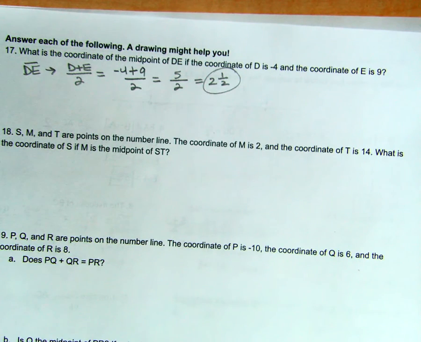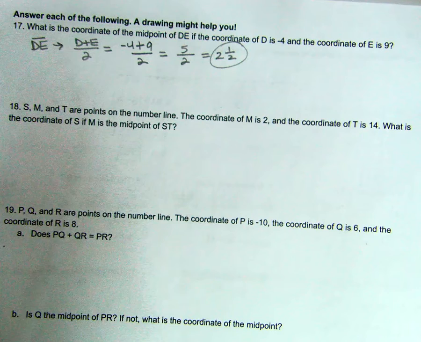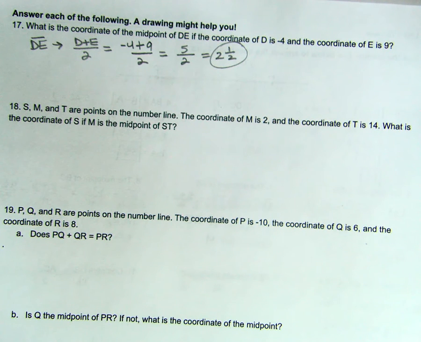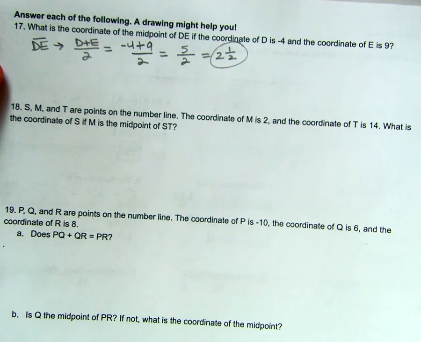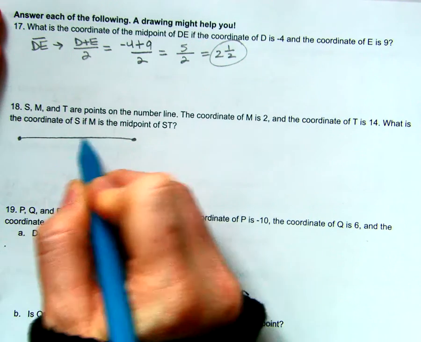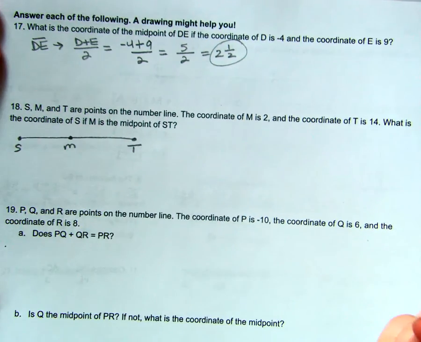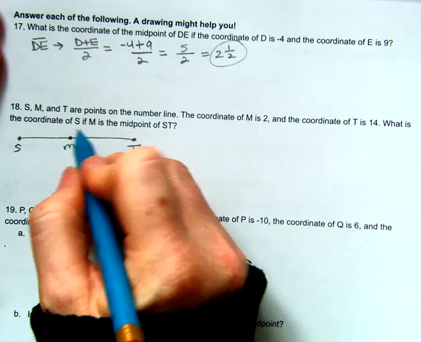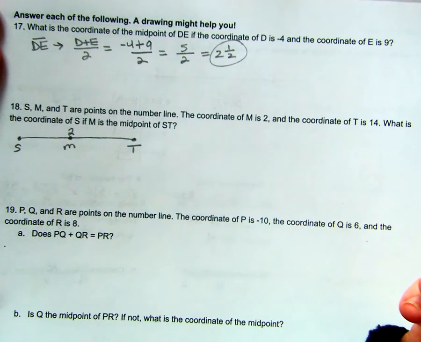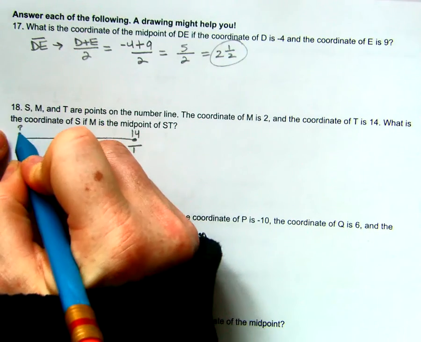Pretty easy. All right. Number 18 says, S, M, and T are points on a number line. M has coordinate 2. T has coordinate 14. What is the coordinate of S if M is a midpoint? So here's what I have: a number line where M is the midpoint of ST. And the coordinate of M is 2, and the coordinate of T is 14. And the question is what's this guy?